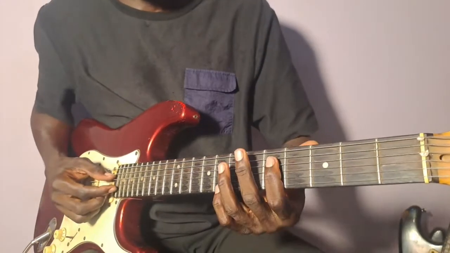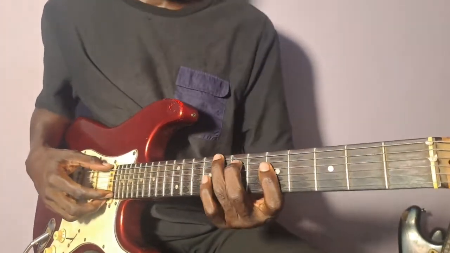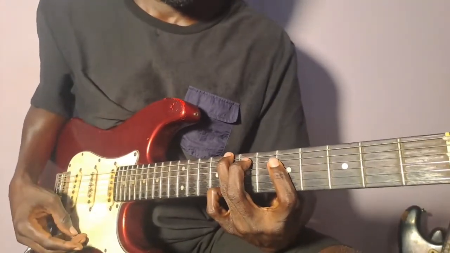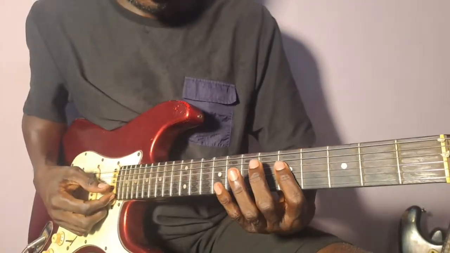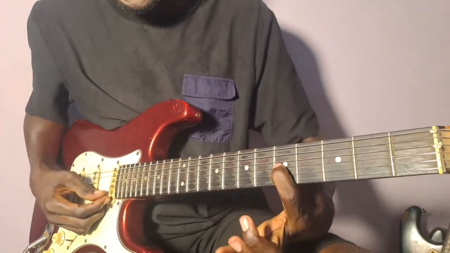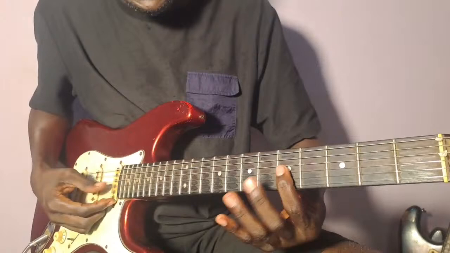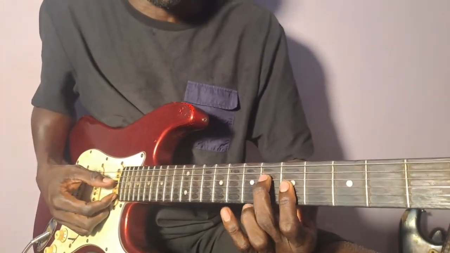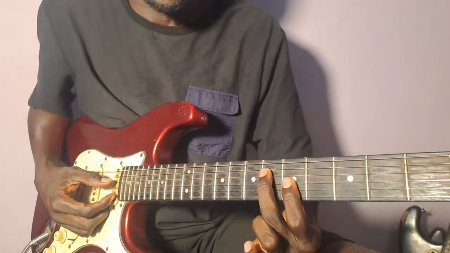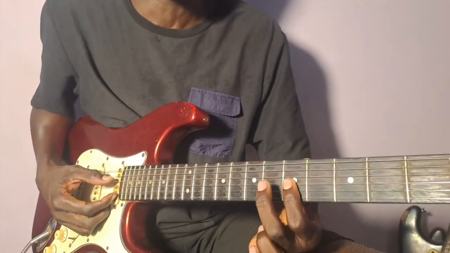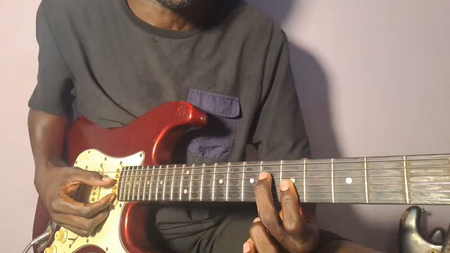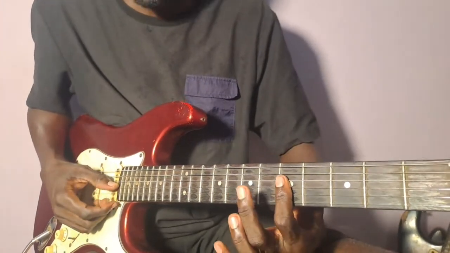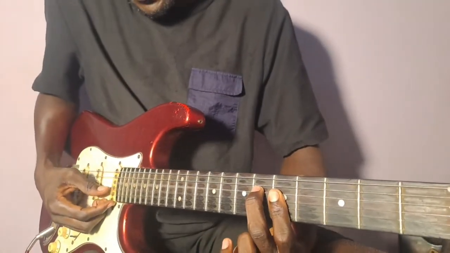So let's go to the G shape. This is C on the G shape. So we have Do, Mi, and So as the C chord. But now the So, the 5th, is the note under question, or note under discussion. So this one we have Do, Mi as the C chord, augmented.